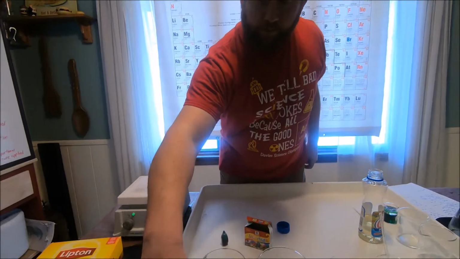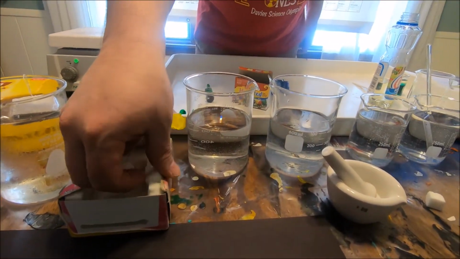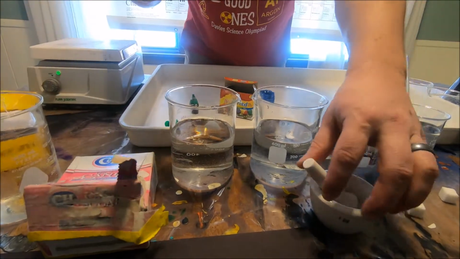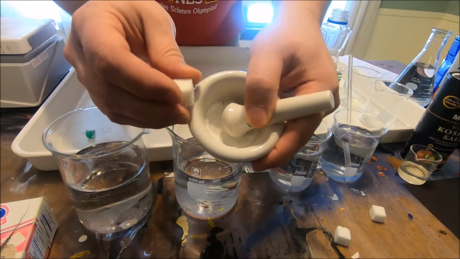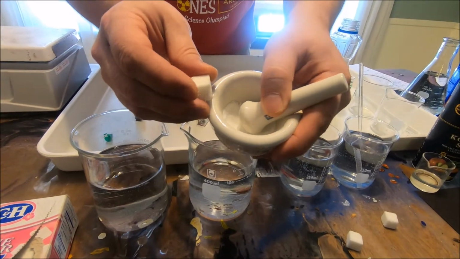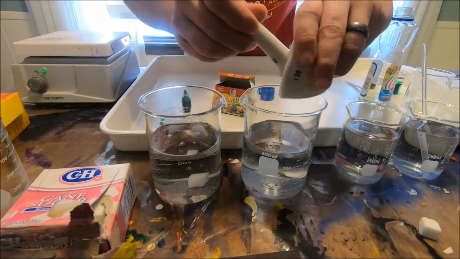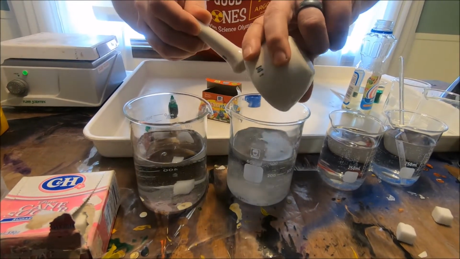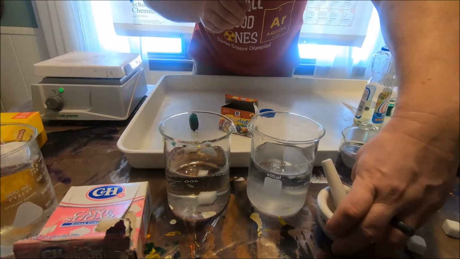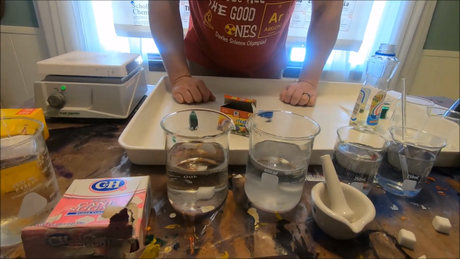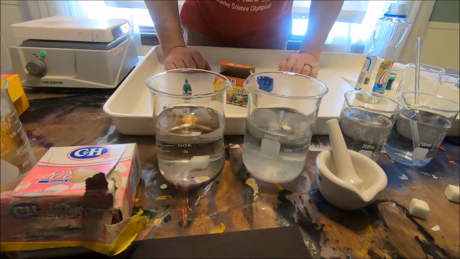The second one, we've got our sugar cube. They're old, so we're not going to eat any of them. And I've got a second sugar cube. I've already used the mortar and pestle to crush the cube into smaller pieces. What we're going to do is just drop the cube into one, and we're going to drop another one in, and we're just going to let them sit there, and as they sit, we're going to see how that rate of dissolving changes.